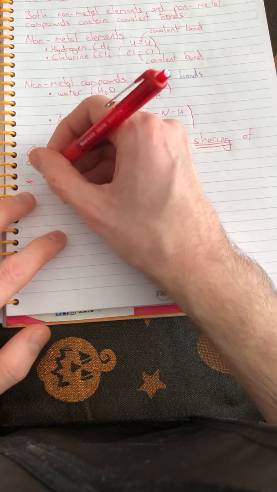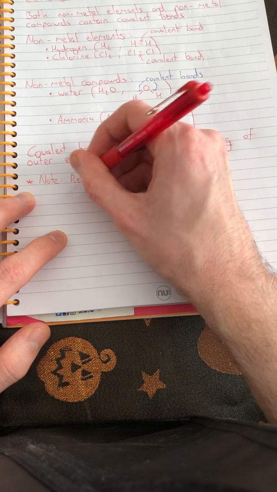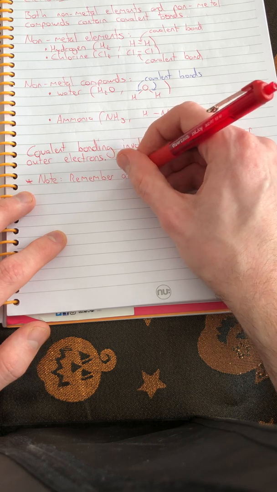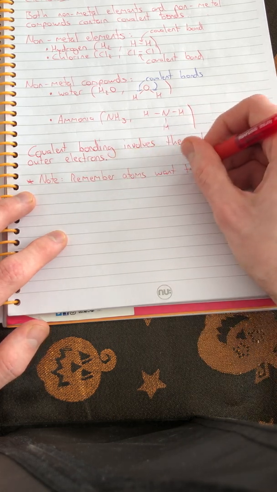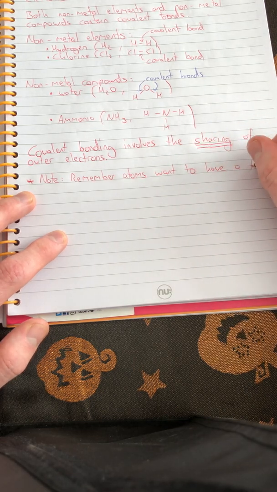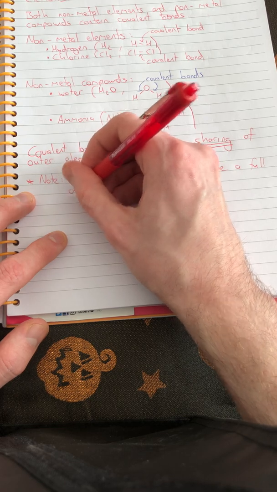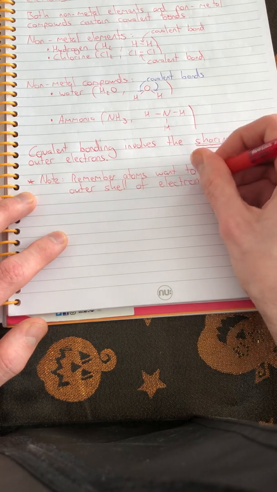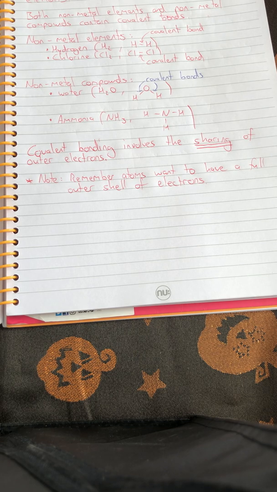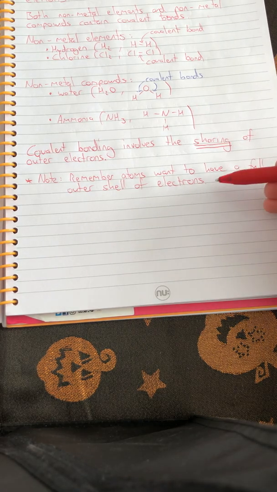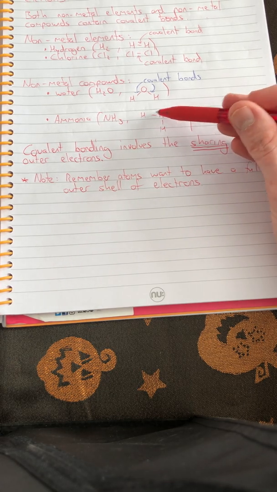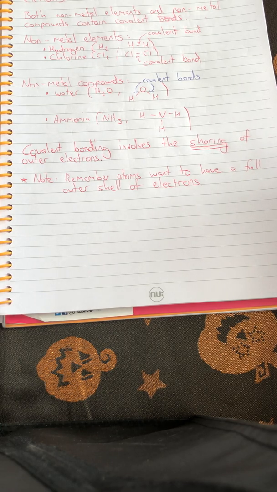Okay, now just make a wee note. Remember, atoms want to have a full outer shell of electrons. Okay, that's all atoms want, and we spoke about that. We spoke about that when we did atomic theory. We spoke about that when we did metallic bonding. We're coming back to it again because it's so important. All atoms want is that full outer shell of electrons, and non-metal atoms do that by sharing outer electrons. Okay?